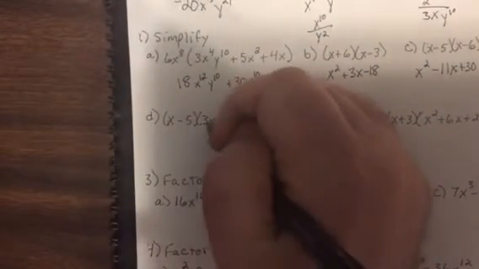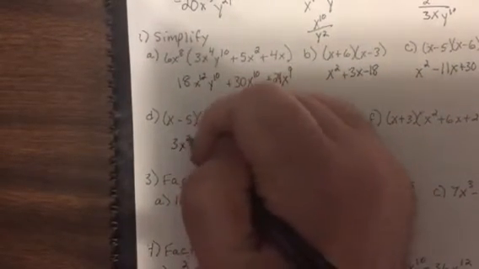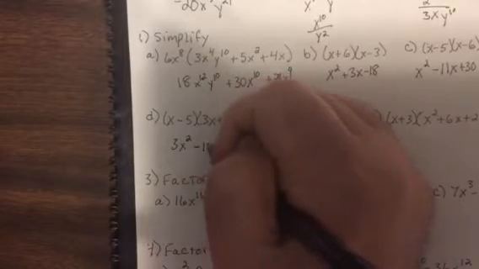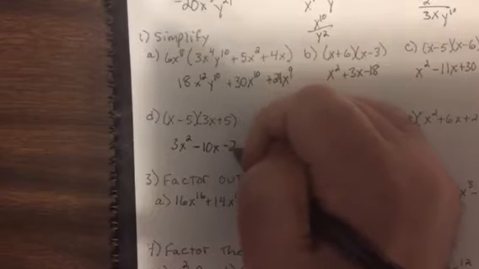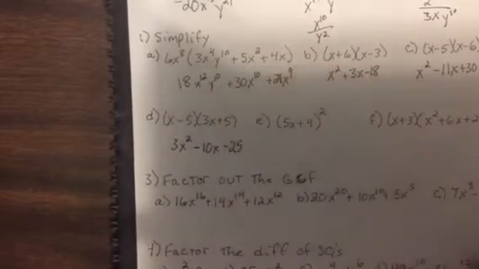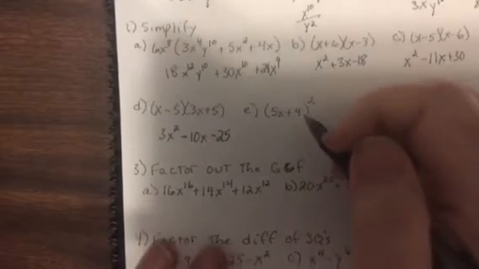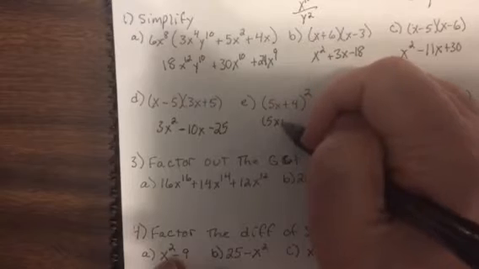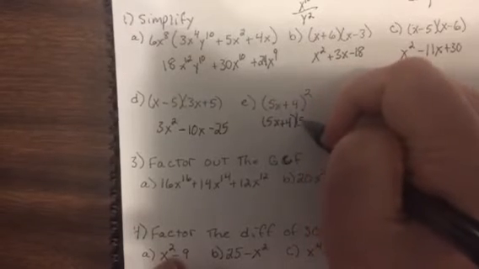More foiling. x and 3x is 3x squared. Minus 15x plus 5x is minus 10x. And then minus 25 from the 5 times 5, and positive times negative is negative. Then I have a square on my binomial, so I write it twice. There we go.